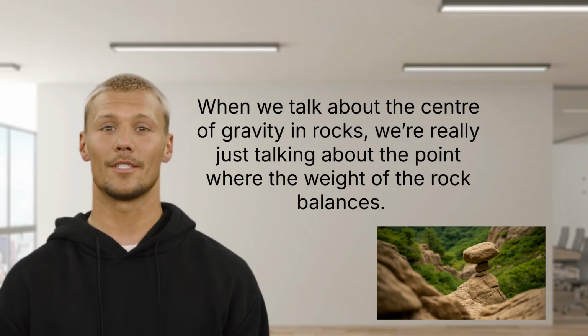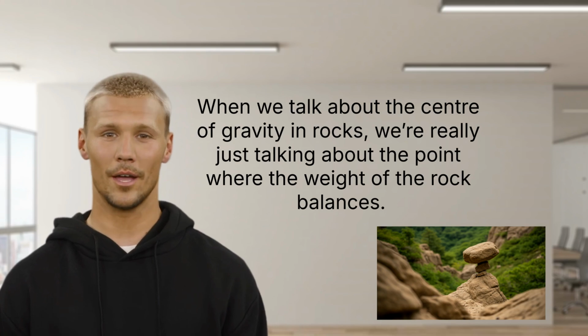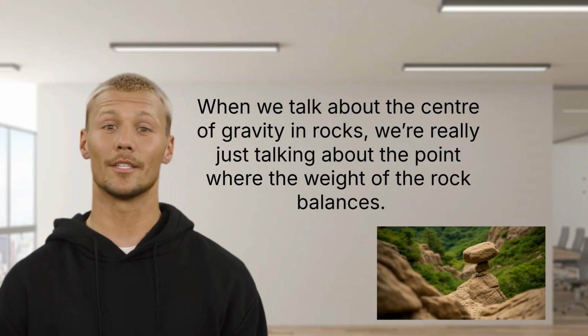When we talk about the center of gravity in rocks, we're really just talking about the point where the weight of the whole rock balances. It's like if you could hold the rock up at exactly the right spot, it would stay perfectly balanced. All of the rock's weight acts through that single point.